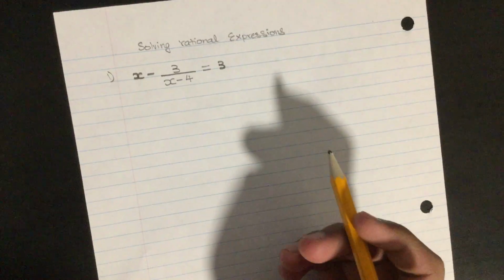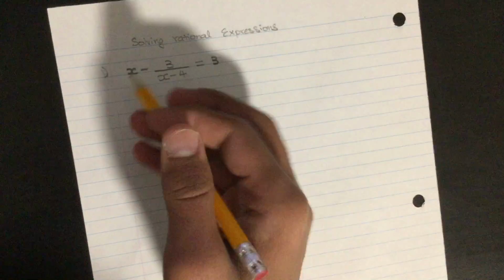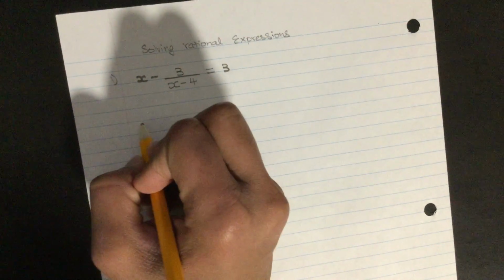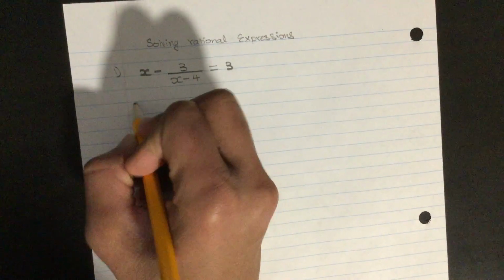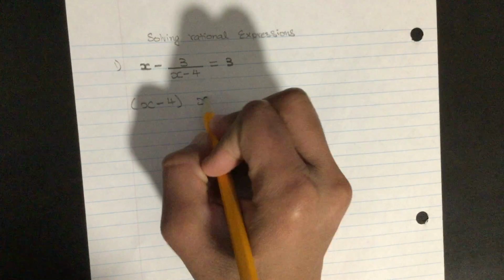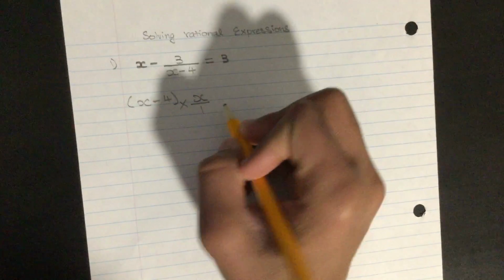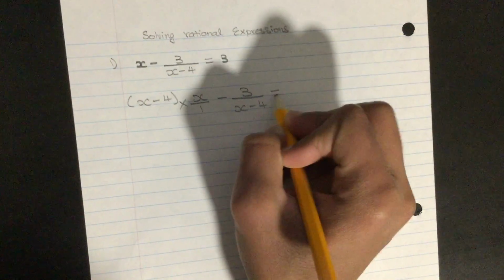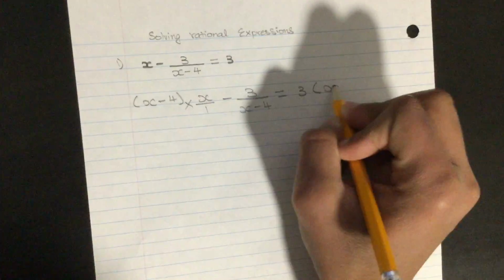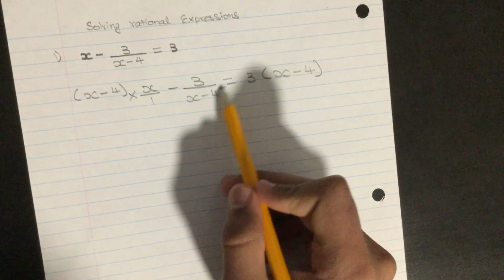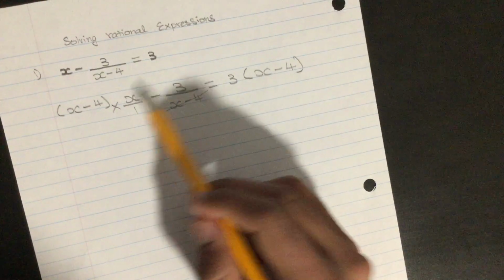So for this question, you need to cancel out x minus 4 to make it a single line equation or expression. So I would start out by doing this. (x minus 4) over 1 times (x minus 3) over (x minus 4) equals 3 times (x minus 4). There we go. Now you just need to cancel this x minus 4 and multiply all these x minus 4s.